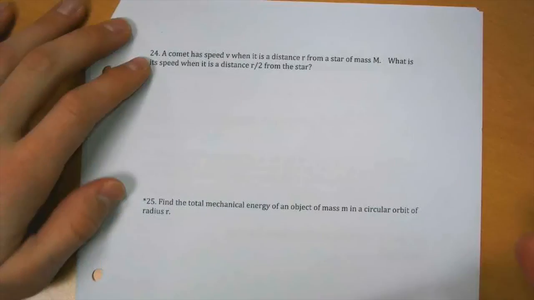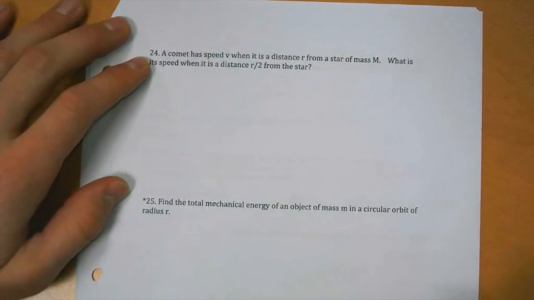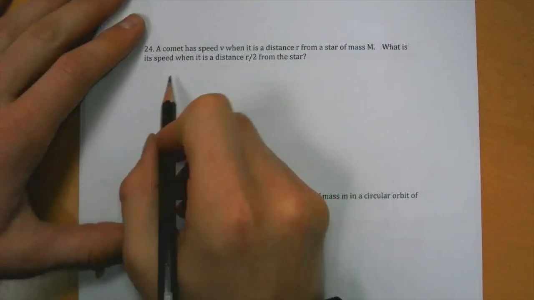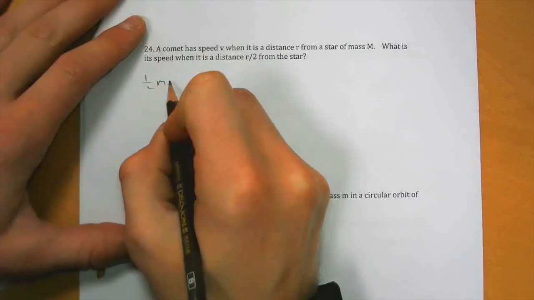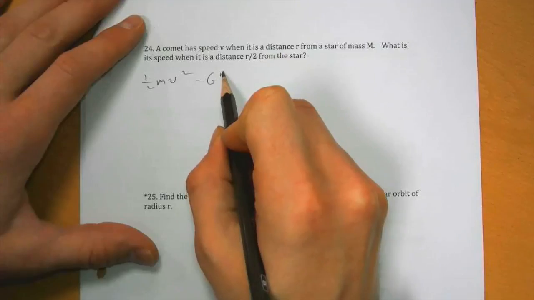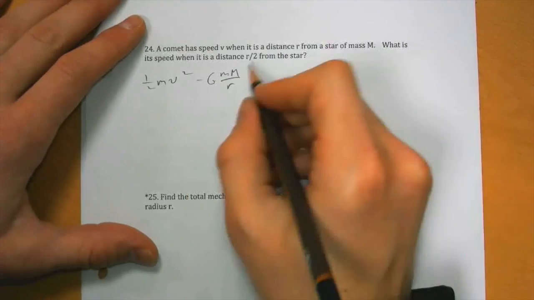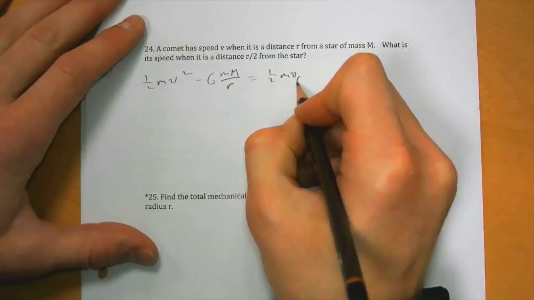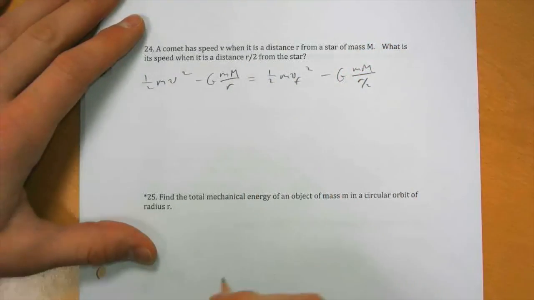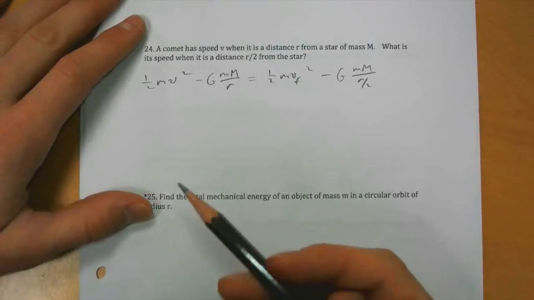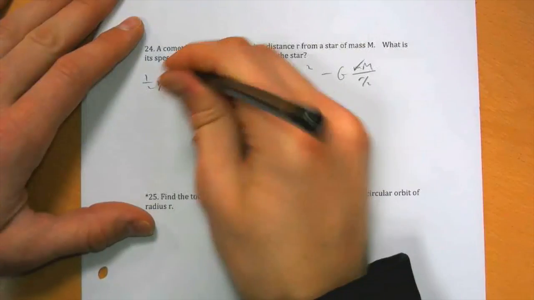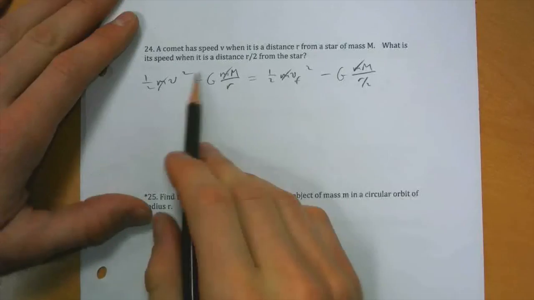So a comet has speed v when it's a distance r from a star of mass m. What is its speed when it's a distance r over 2 from the star? Well, we can apply conservation of energy, 1/2 mass v squared minus G m over r, and we want to know what its speed is when it is a distance r over 2 away. And we can calculate that in terms of the given quantities. Mass cancels out, the little mass of the comet. And we can put this together.